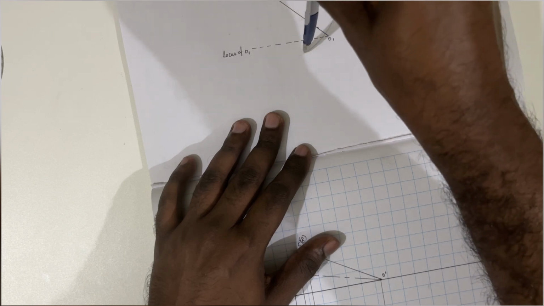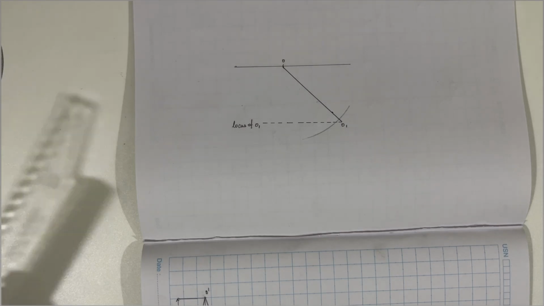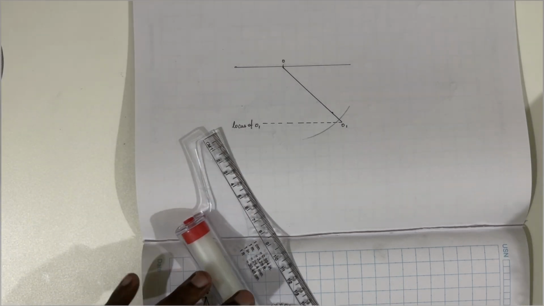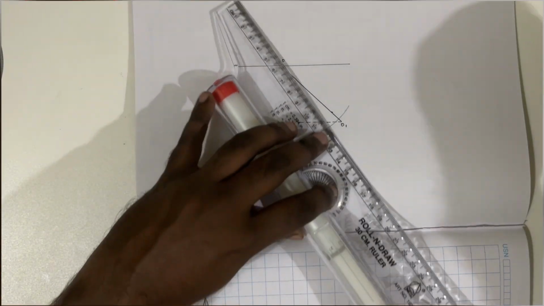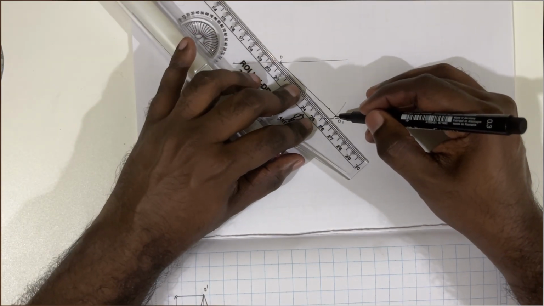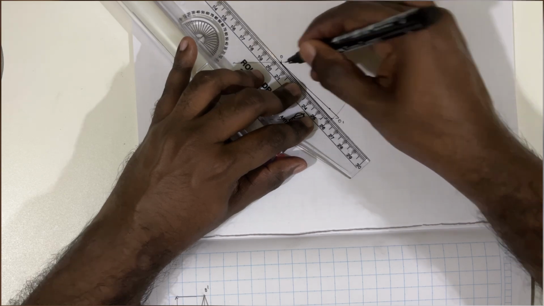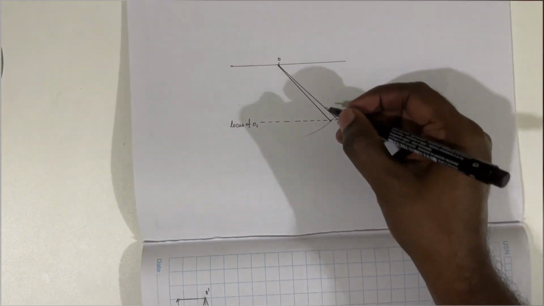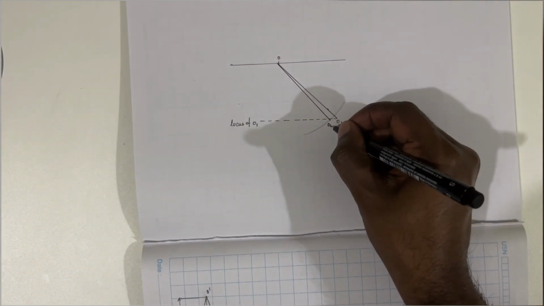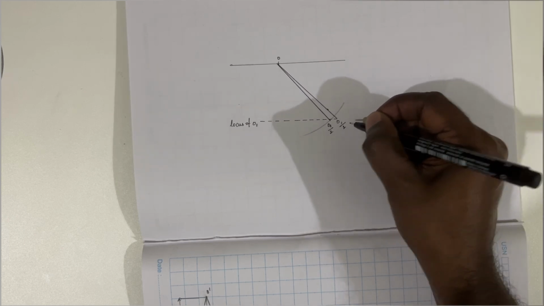So sweep an arc. So the point of intersection, you can just draw the line. So from this point of intersection and to this point O, I'll be drawing this line. You get to see this. So this is OO1 from the second position, and this is O1 from the first position.